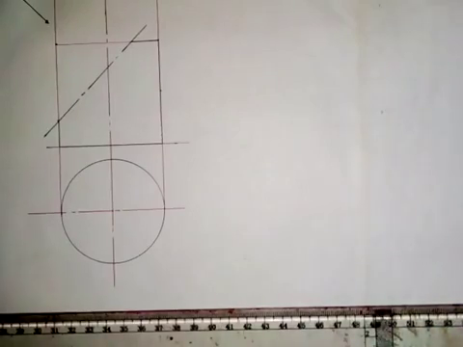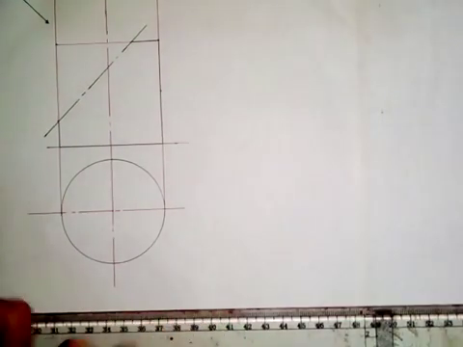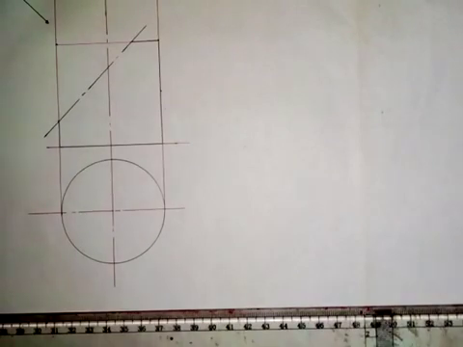Here we'll be working on this truncated cylinder as we have worked on it before. We worked on it before, in which we produced the complete plan, the true shape and also the end elevation. Do not forget that this is a truncated cylinder.